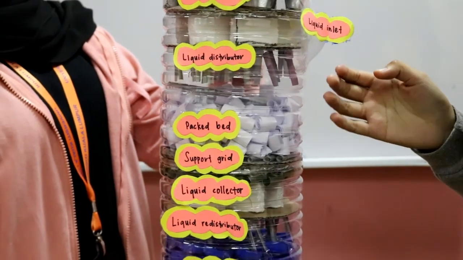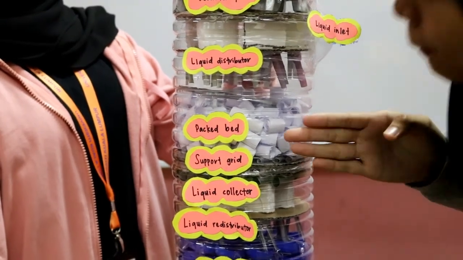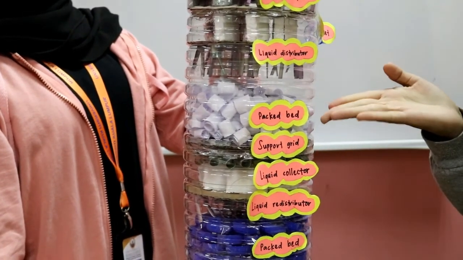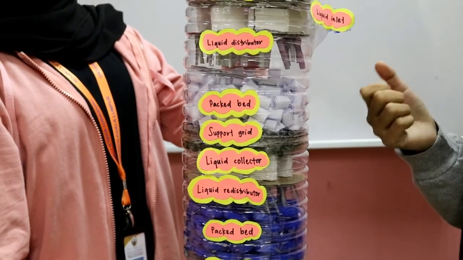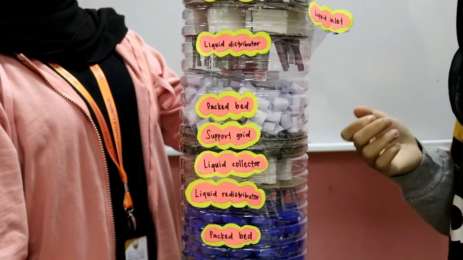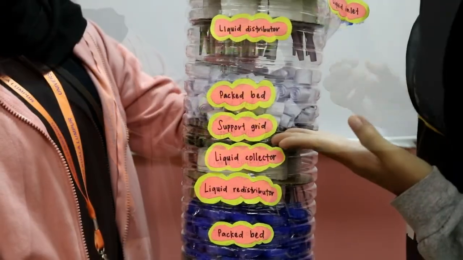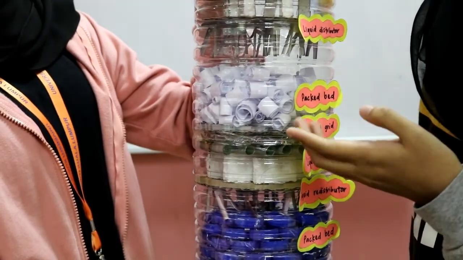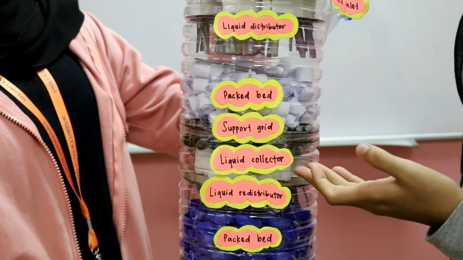And then this is the packed bed, which is random packing. The types of packed bed are ceramic and metal, and the names of the materials are Raschig rings, Pall ring, Berl saddle ceramic and Intalox saddle ceramic. So this is the support grid. The support grid functions to support the layers. And then this is the liquid collector.